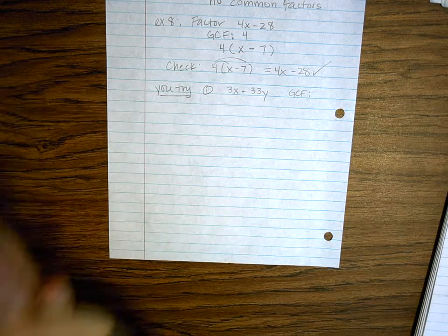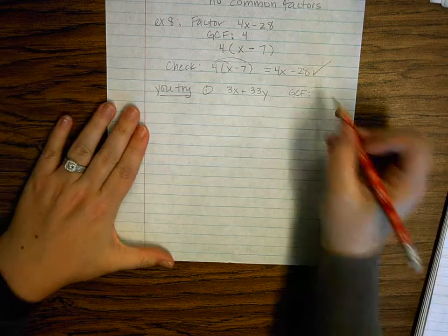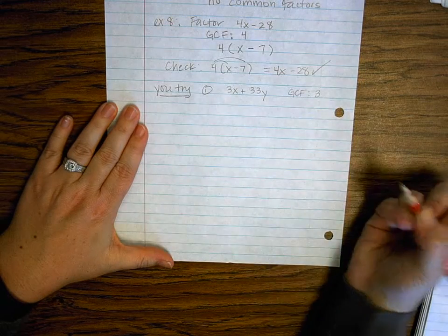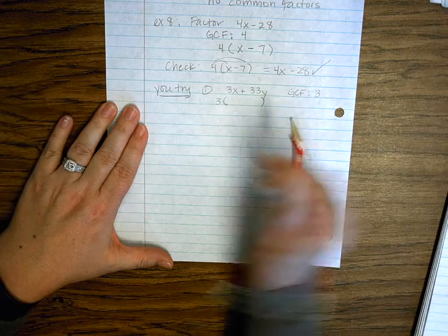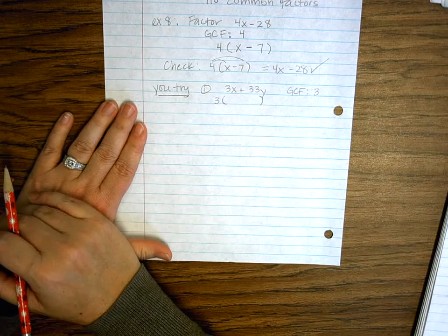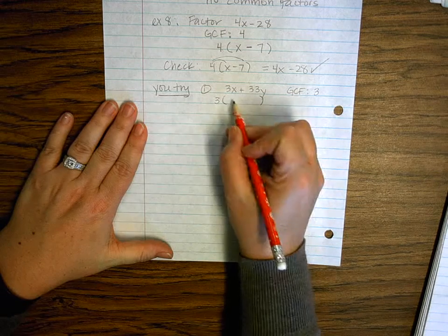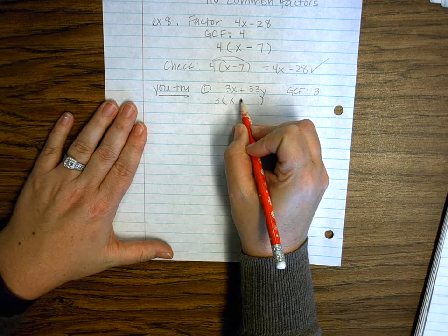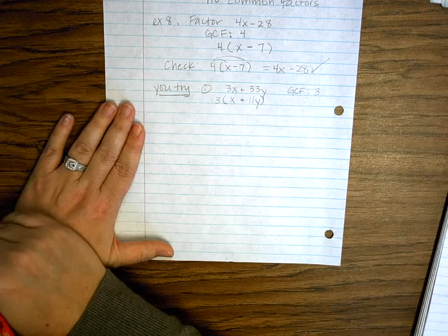Okay, Ryan, what do you think the GCF is? 3. Did everybody agree with 3? Yeah. So now we have to write 3 on the outside of the parentheses and then blank parentheses. And what did you put inside the parentheses, Ryan? x plus 11y. That's very good. Some people probably forgot the y. Do you guys see the y here? No.